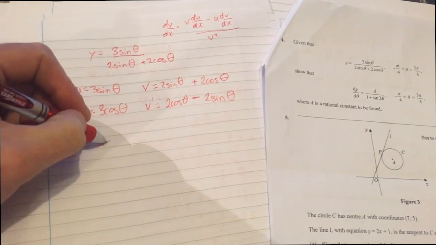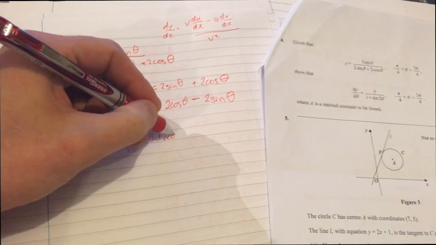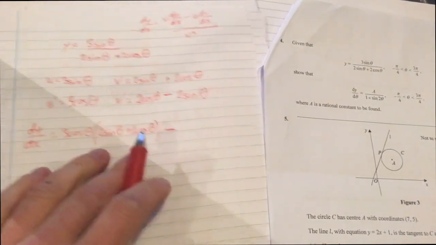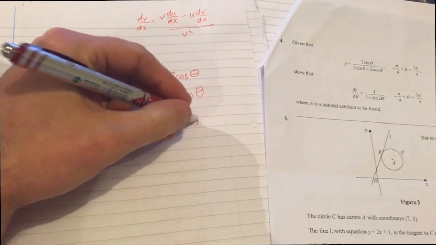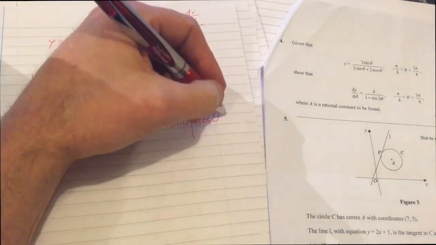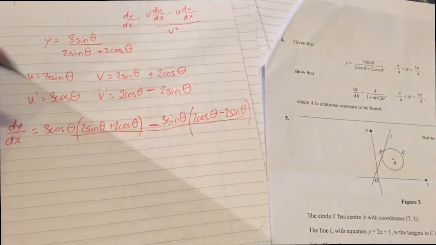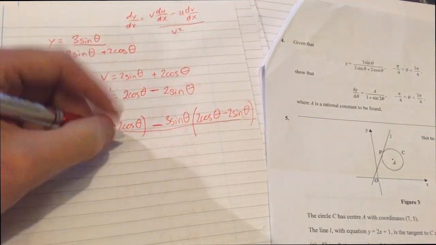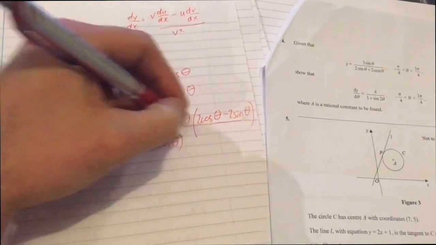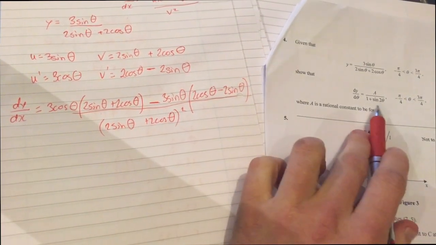So if you put all these bits into the equation, we get dy/dx equals v du/dx. That's going to be 3 cos θ, 2 sin θ plus 2 cos θ, minus u dv/dx. So multiply these two together, all divided by v squared, v being this, so 2 sin θ plus 2 cos θ all squared. So all we need to do is simplify this and find out what a is when we get it down to this form.